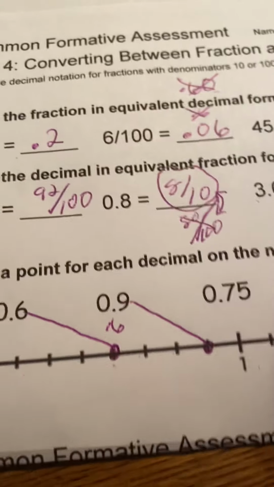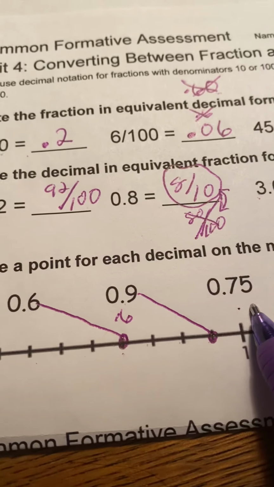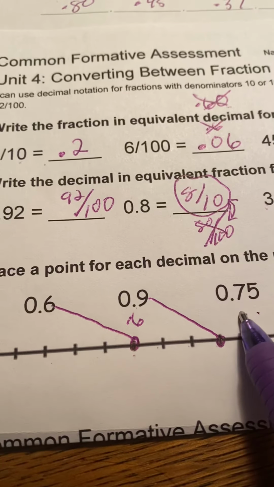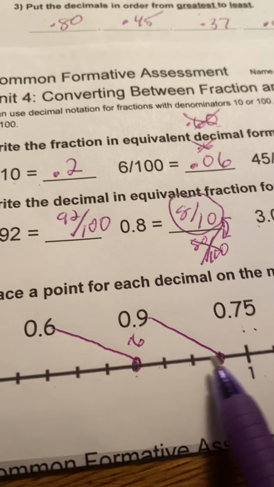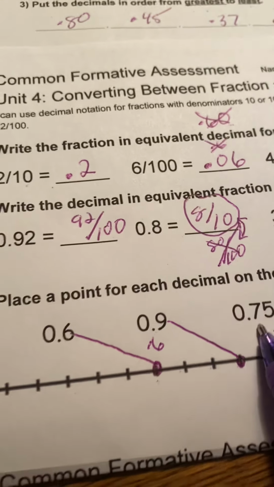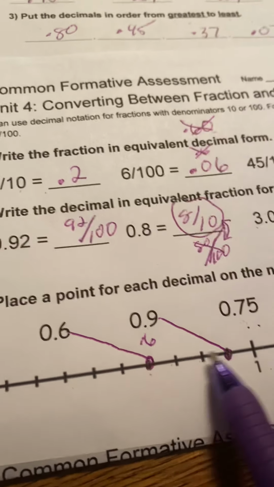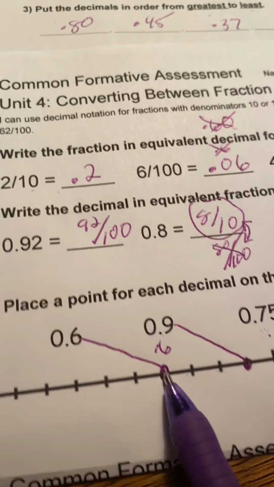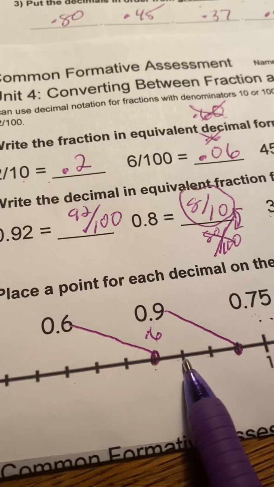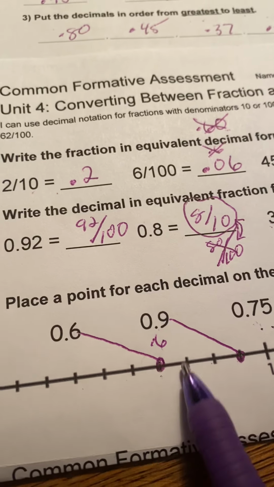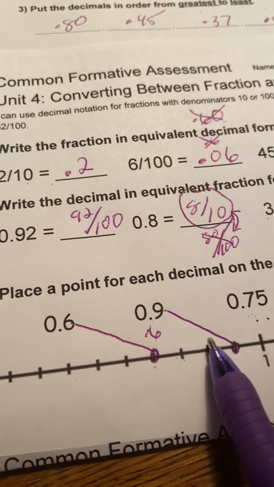Okay. Now, 75 hundredths. Well, when we worked with number lines last week, we know that hundredths live in between the tenths. So 75 is going to live between what 2 tenths? Well, here's 6, which is really 60 hundredths. Here's 7 tenths, which is 70 hundredths. Here's 8 tenths, which is 80 hundredths.